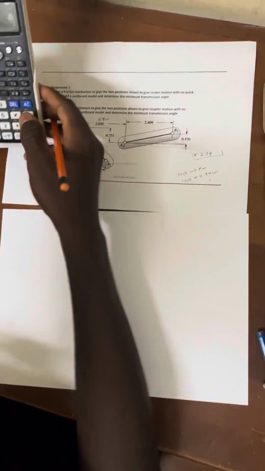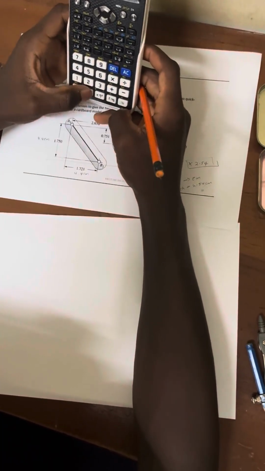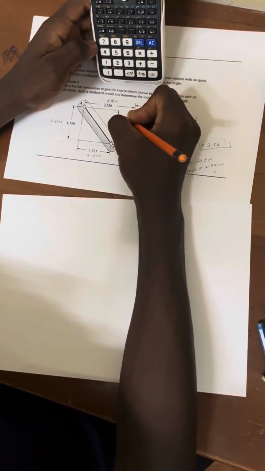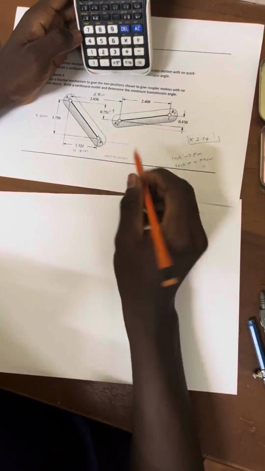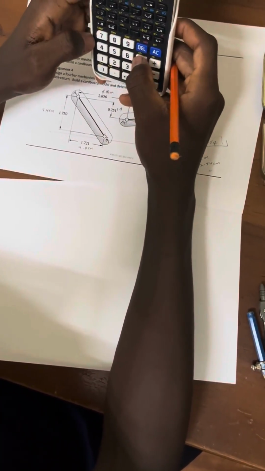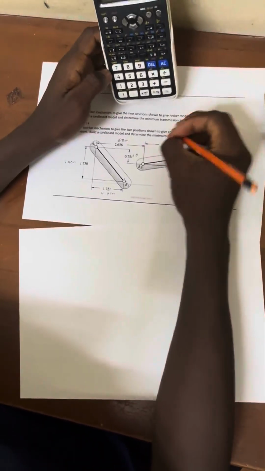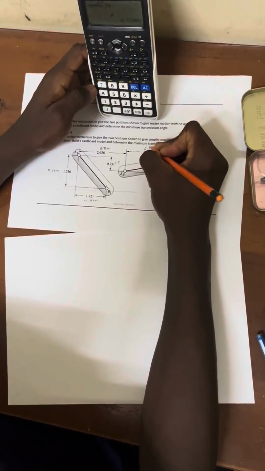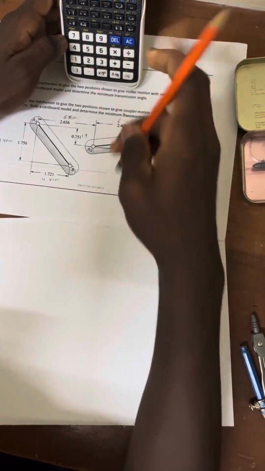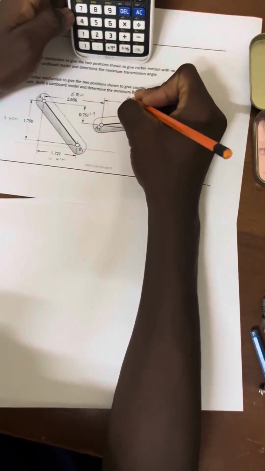And then from 0.751 times 2.54, I'll get 1.9 here. And then from here to here, 2.409 times 2.54, I'll get 6 centimeters here.